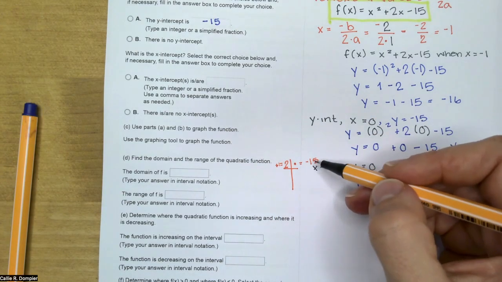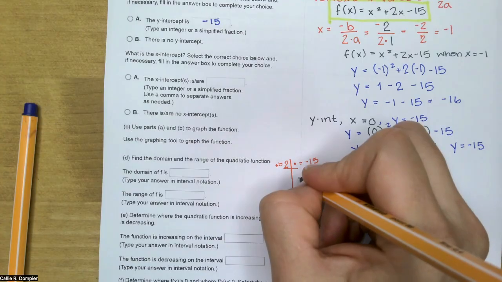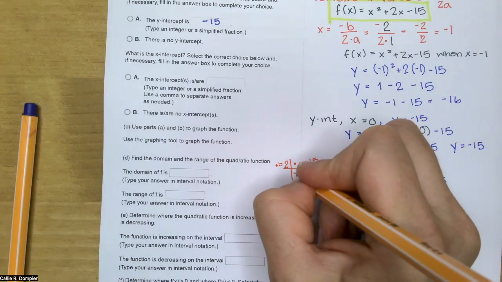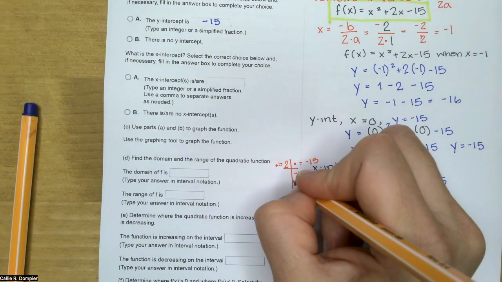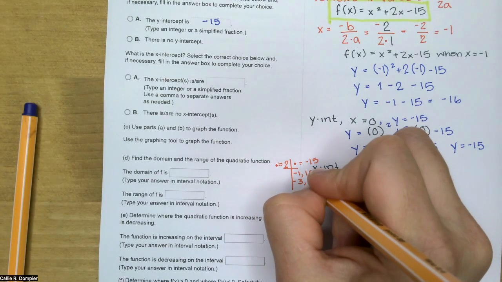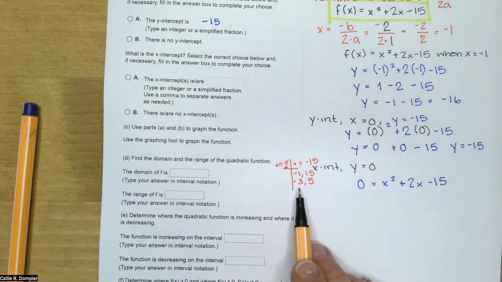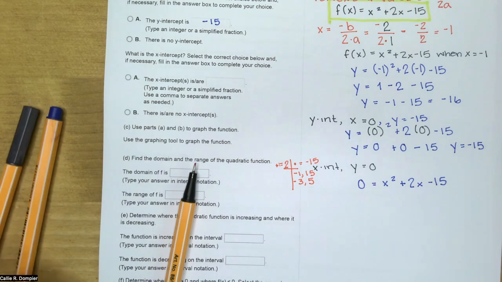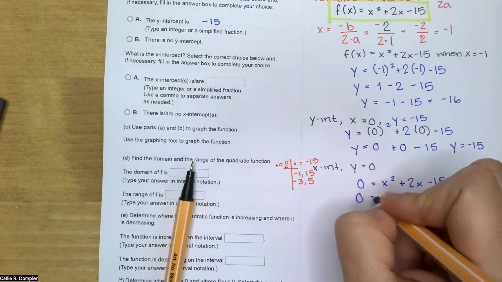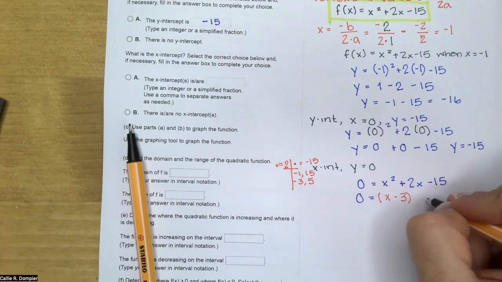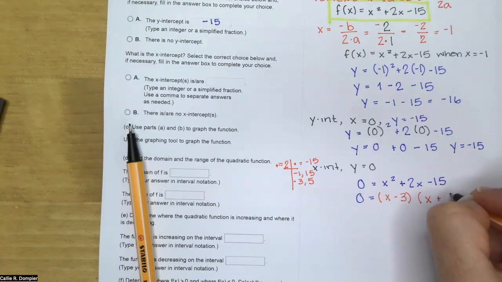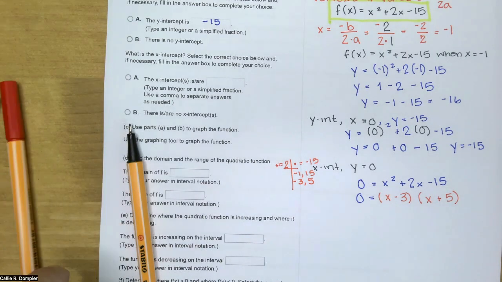Good. So it needs to multiply to a negative, but add to a positive. If it was -1 and +15, you can't divide 15 by 2. If it is -3 and +5, that would work, right? -3 times +5 is -15, and -3 plus 5 is +2. So I'm going to say that factors to x minus 3 times x plus 5. Good.